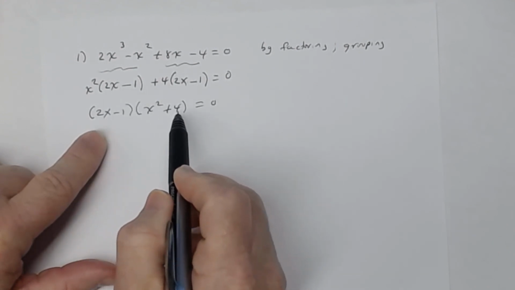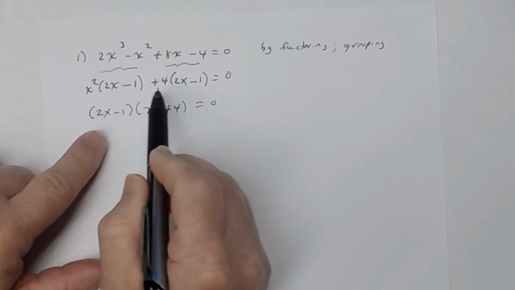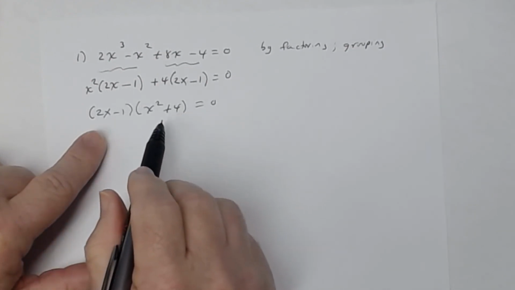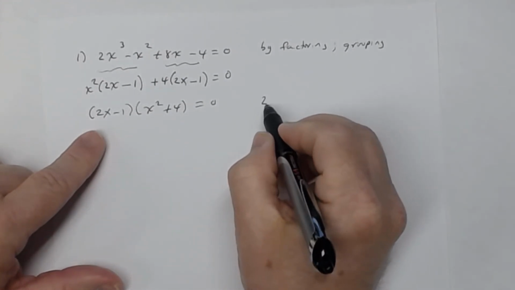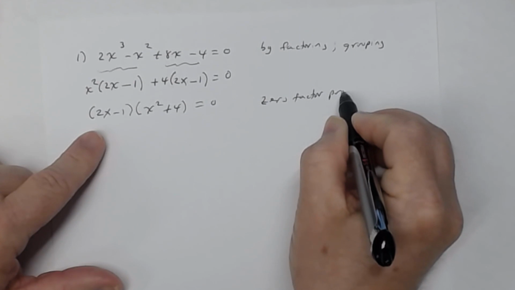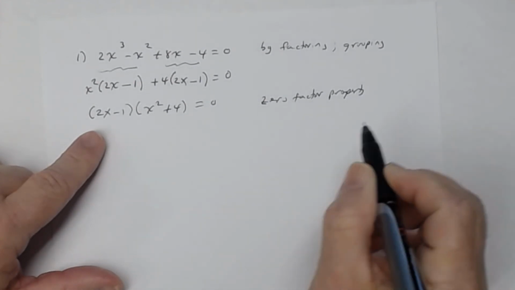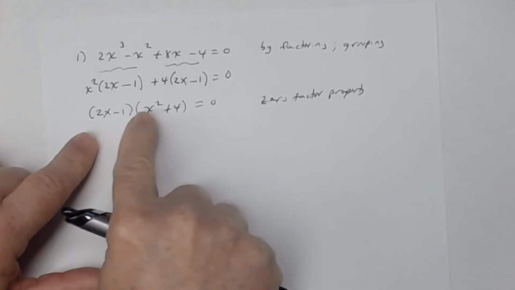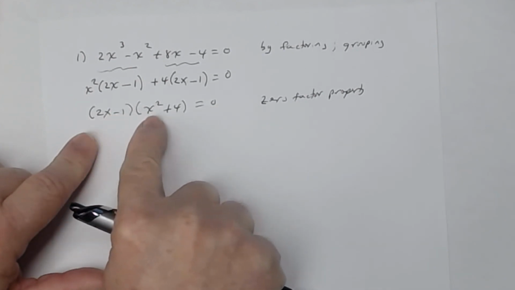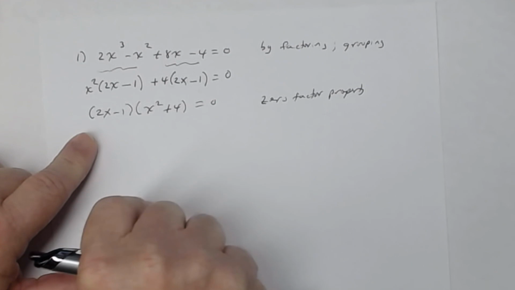If I take a positive 4 multiplied by this, that's this. Okay? All right, now at this point, that's where you want to use the 0 factor property. That's what you want to use next, the 0 factor property. And so the 0 factor property says that if you have 2 or more factors whose product is 0, then one of those has to be equal to 0.